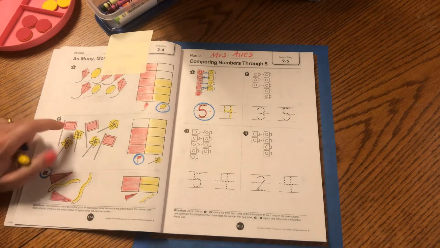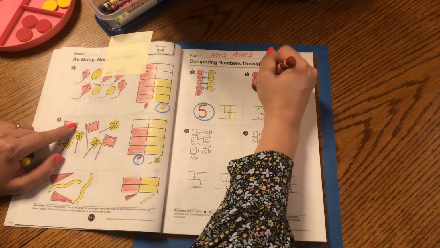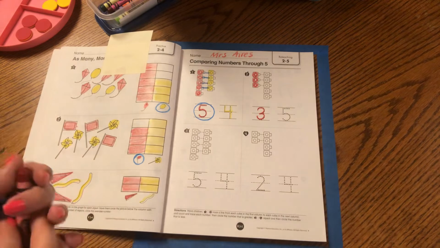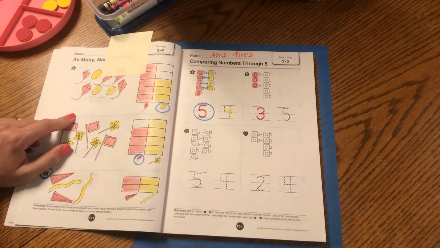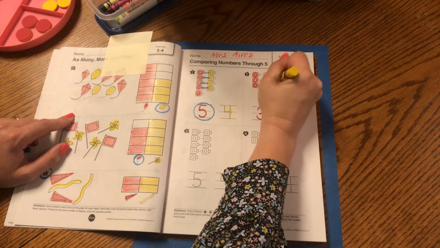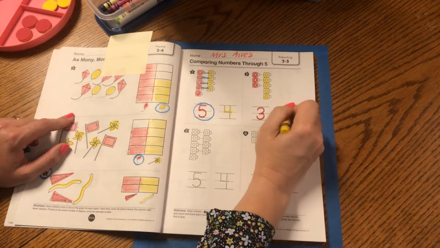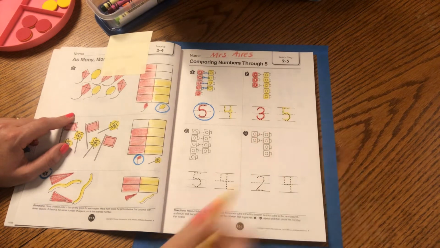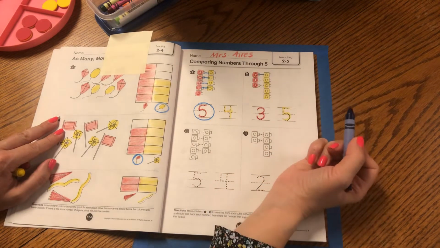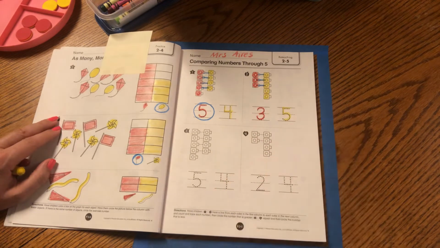All right, I'm going to use my red on the left. 1, 2, 3. So I'll trace my 3, and then I'll switch my color. Let's do yellow on the right. 1, 2, 3, 4, 5. So I will trace my 5. Let's match them. 1 and 1 match. 2 and 2 match. 3 and 3 match.